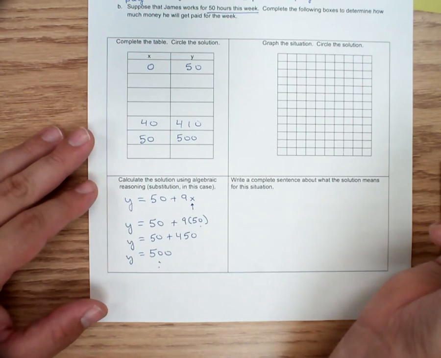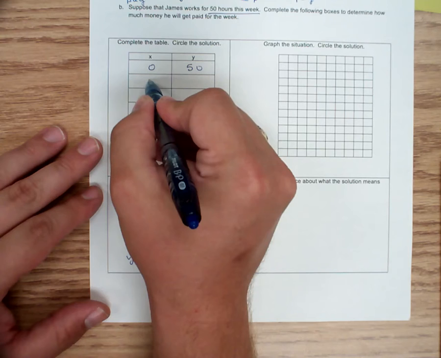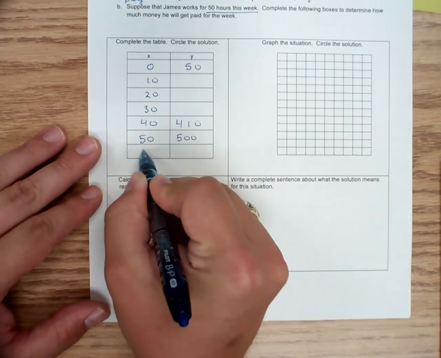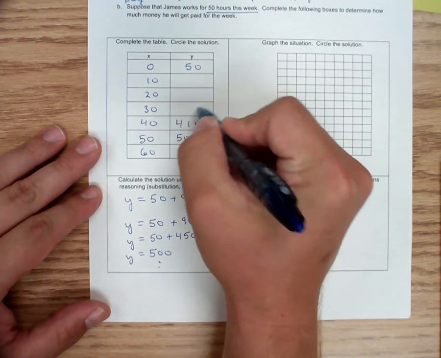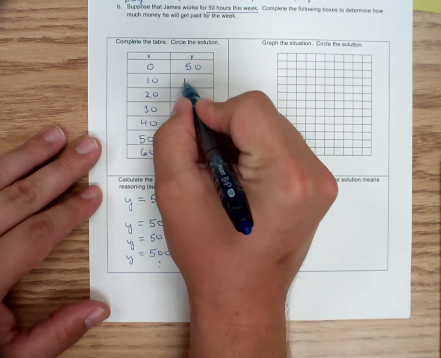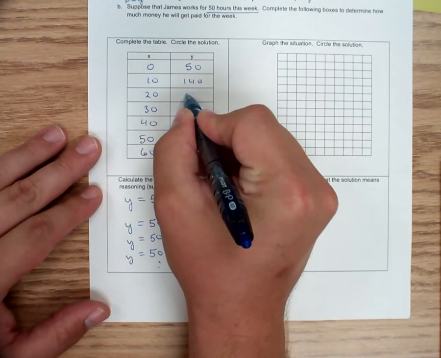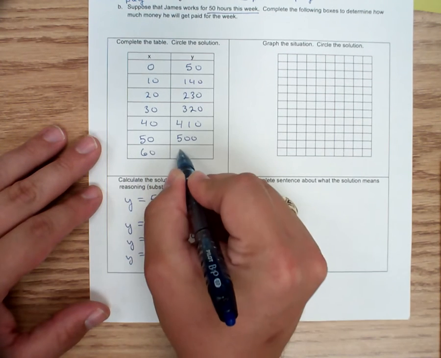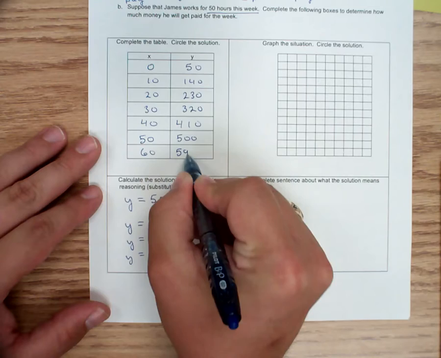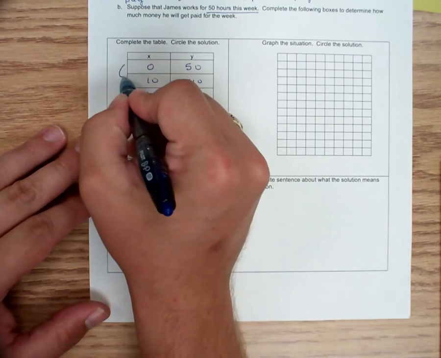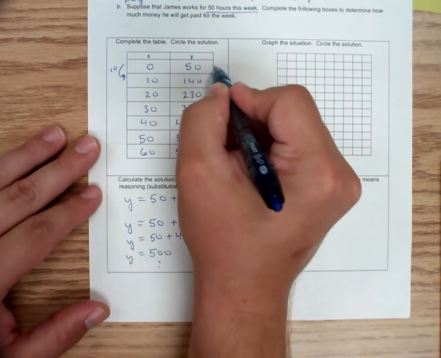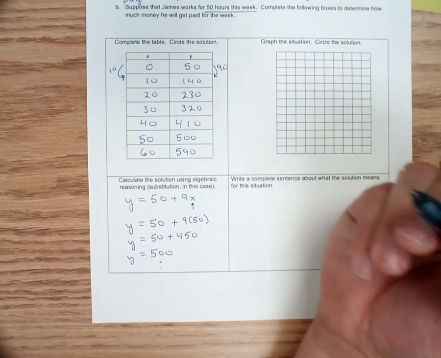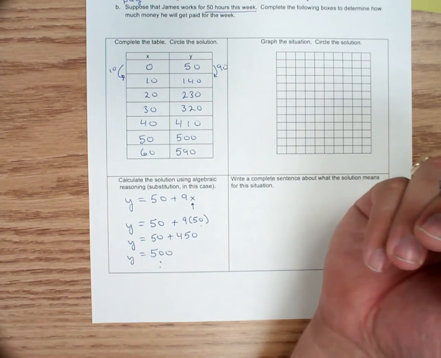And you guys just want to go up by tens? Sure. All right, what was 10, 20, and 30? 140. 230. 320. So is this one 590? Yeah. So as we go up 10 hours, how much do we go up in pay? $90. Very good.